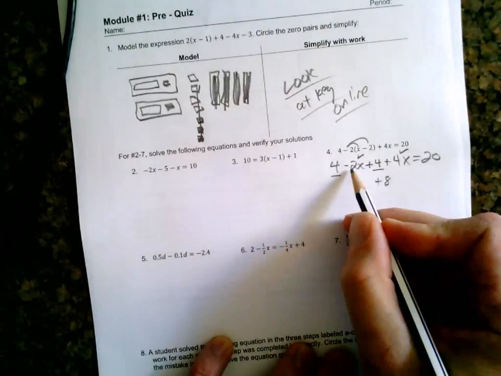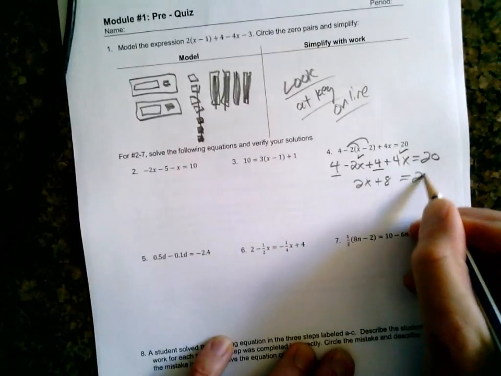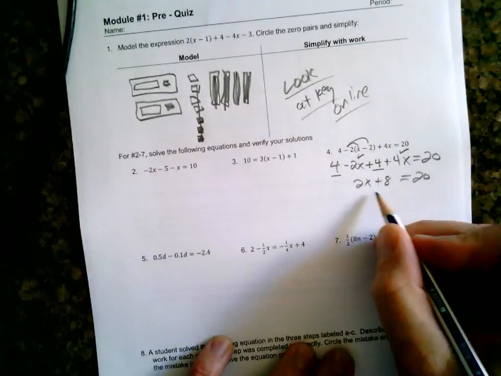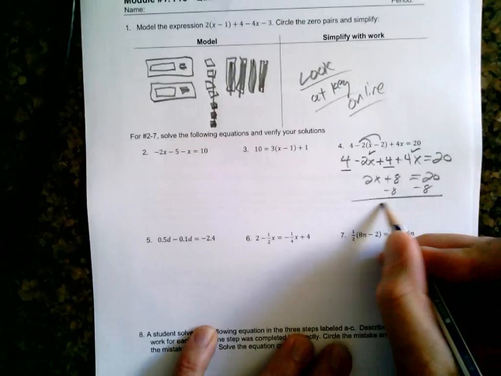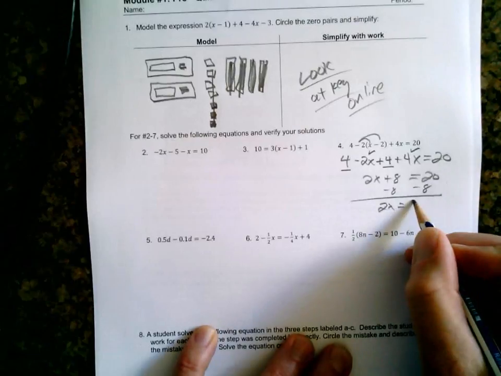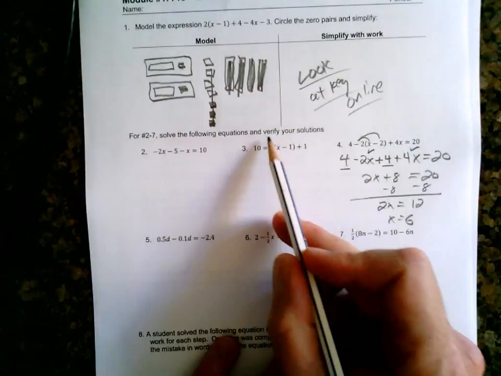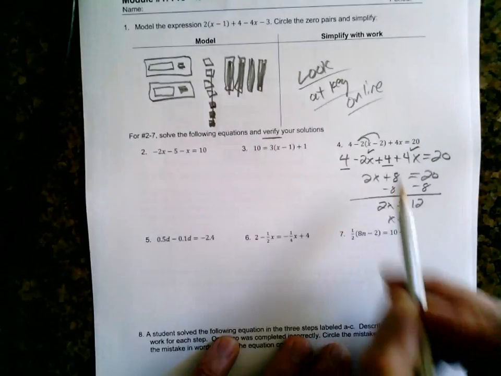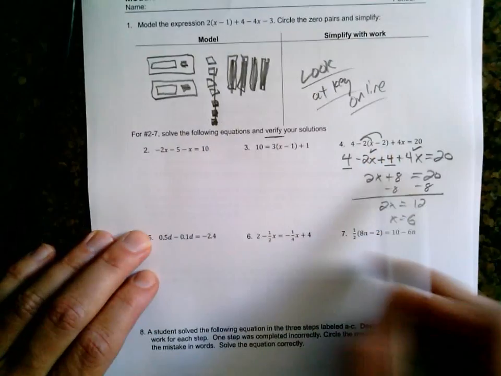And then from there it's pretty simple. Subtract 8 and divide by 2. And you get 2x equals 12, x equals 6. And of course you can verify that. It says to do it by plugging in for x. So obviously you won't have room right next to it, but perhaps you can do it on the back.